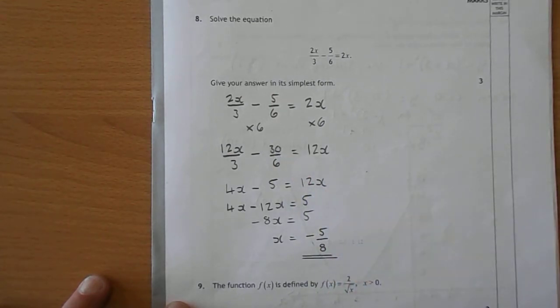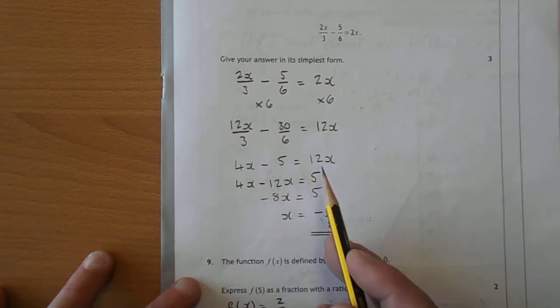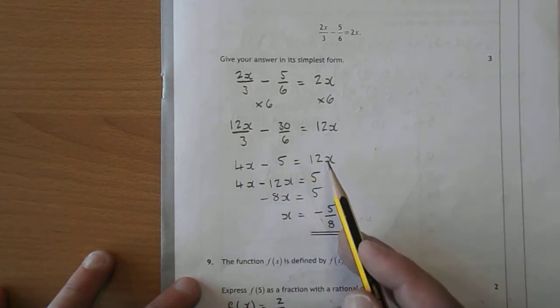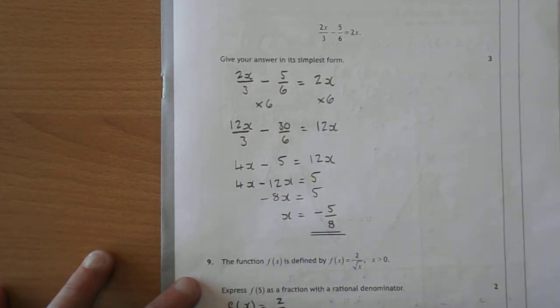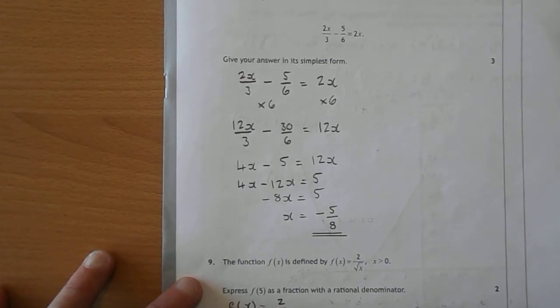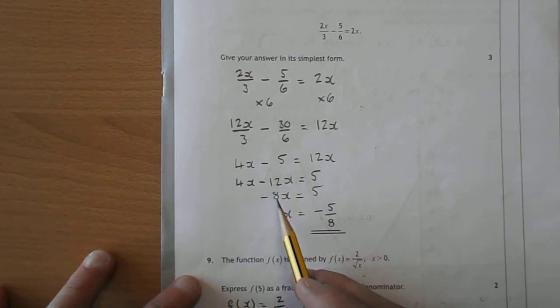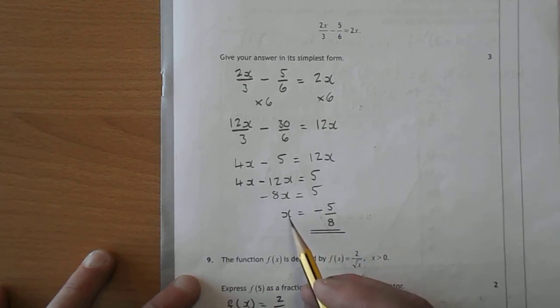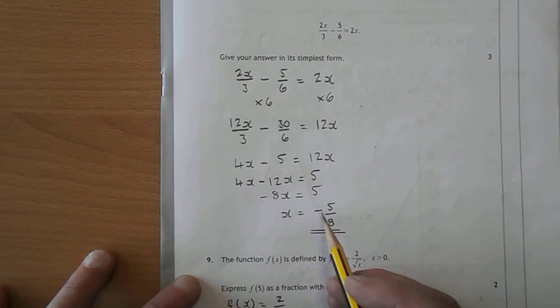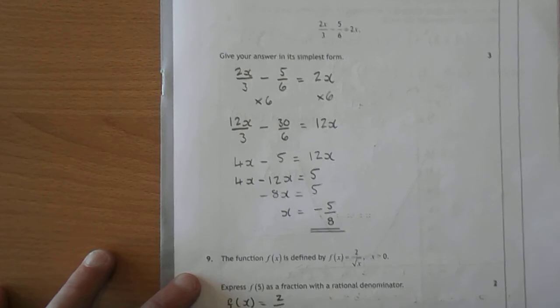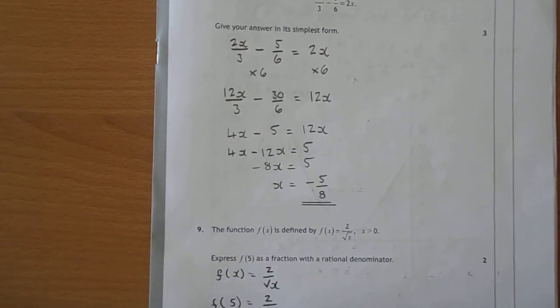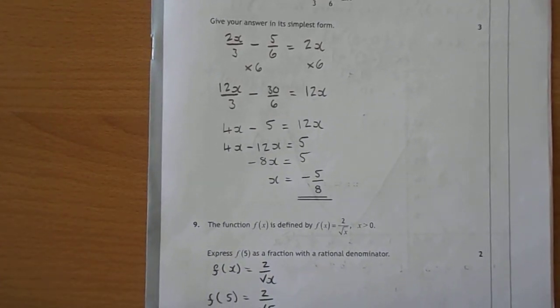And then we have my 12x. 4x, take 12x, minus 5 over the side becomes 5. Don't forget, change the side, change the sign. 4 take 12 is minus 8, equals 5. So x is 5 over 8. And don't forget, it's negative 5 over minus 8. There we have it there.